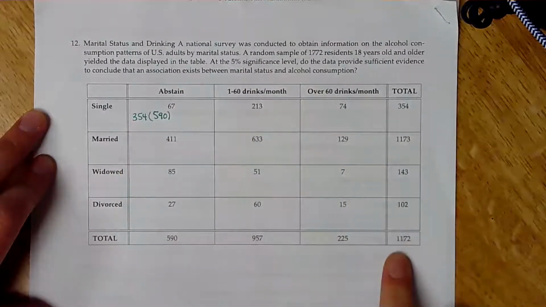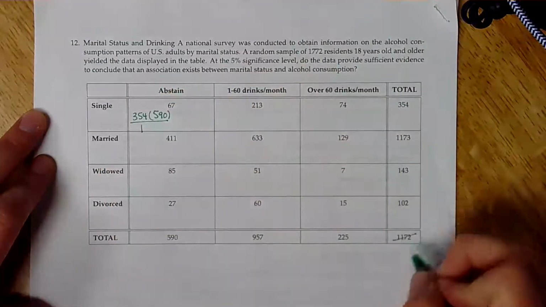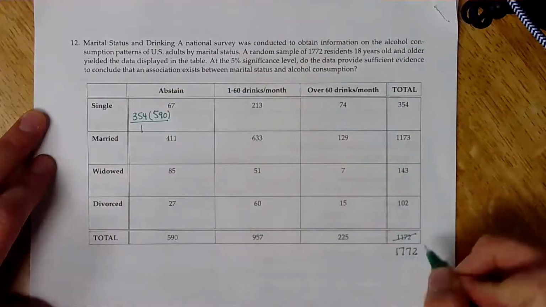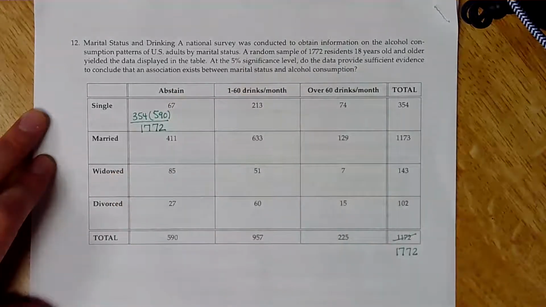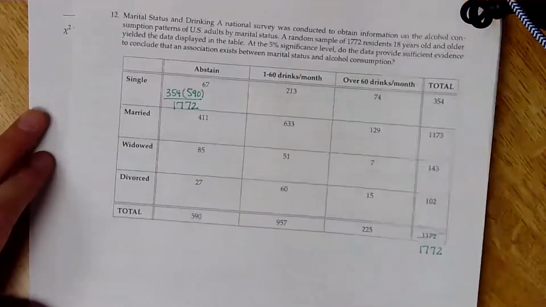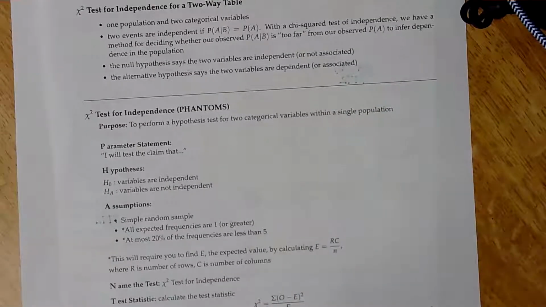And then I'll divide that by the 1170, or I'm sorry, that's a typo. That should actually be 1772. Let me fix that there. Okay, and that will give me my expected value. Then I can do that for all of the boxes on here. Once I've done that, I want to check and make sure that they're all greater than 1, and at most 20% of them are less than 5.